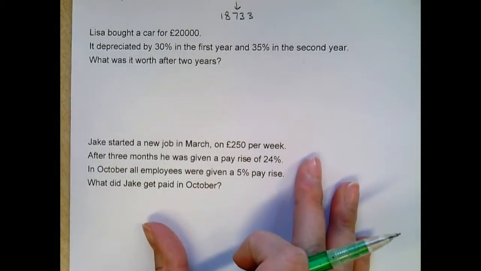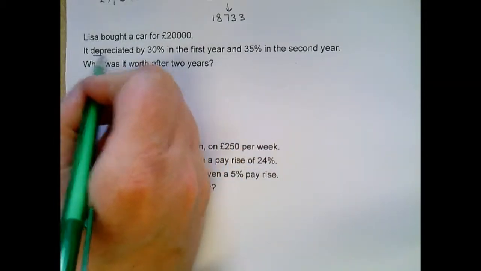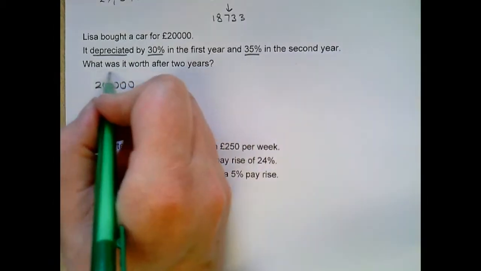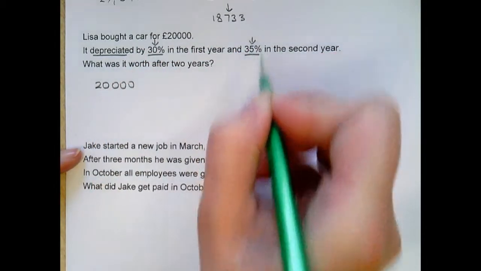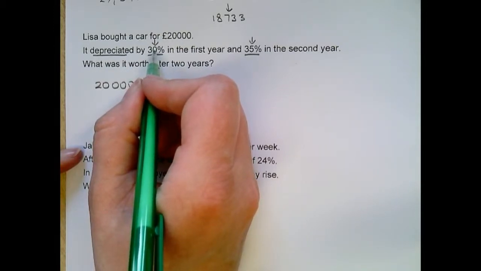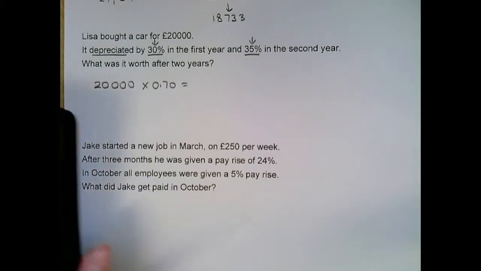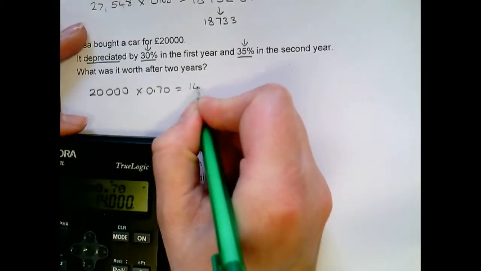Next one, Lisa bought a car for £20,000. It depreciated by 30% in the first year and then by 35% in the second year. What was it worth after 2 years? So that's you going down by 30% and then down again by 35%. So down by 30% at the start, you would do 100 take away 30 is 70, and then times by 0.70. So that will find the 30% and take it off all in one go. So 20,000 times by 0.70 is 14,000.